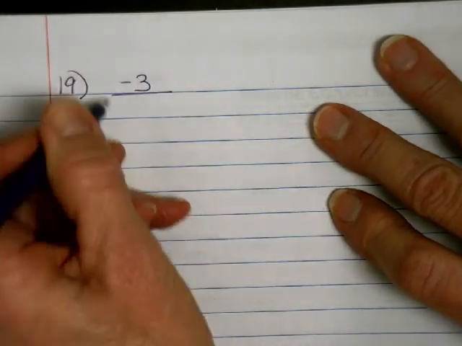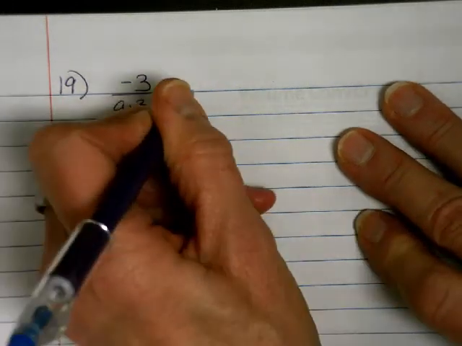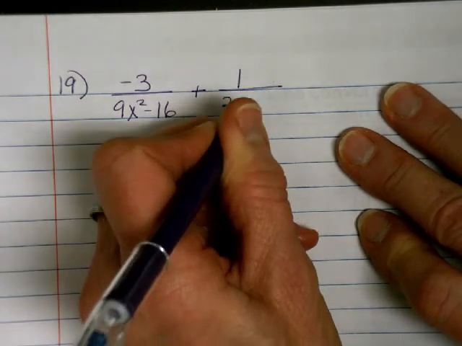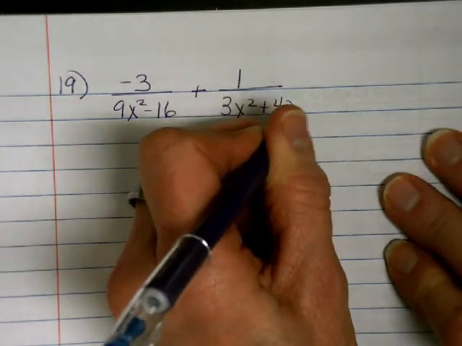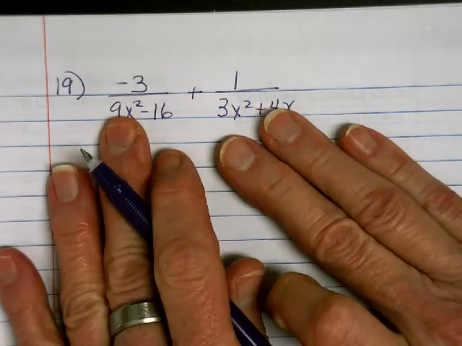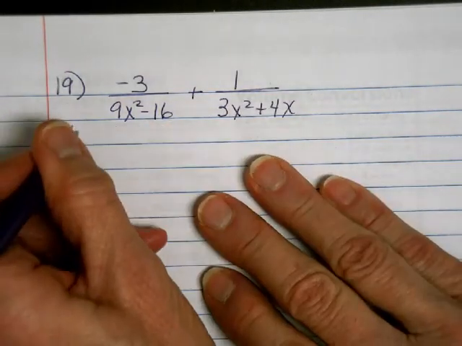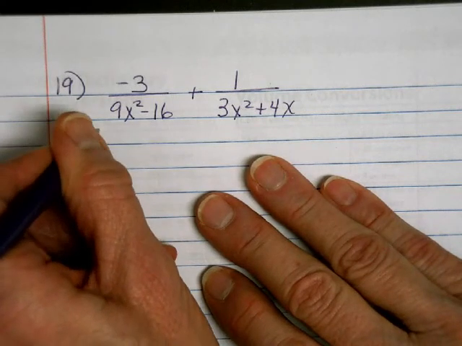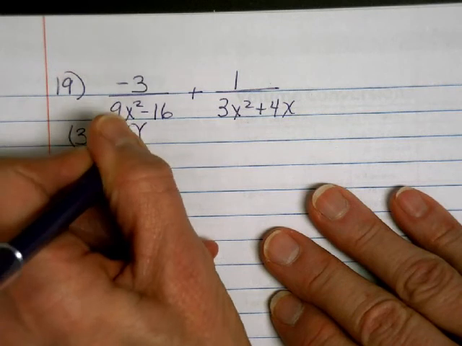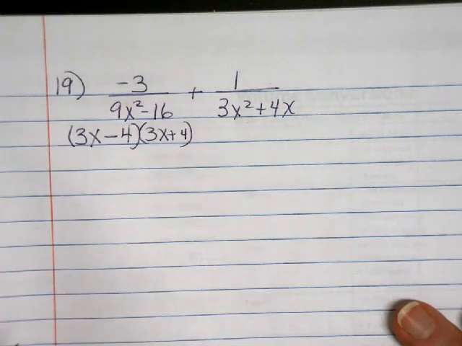Reason 19 is important is that it's got fractions for excluded values. Hoot hoot. So you know how to wrestle those alligators. The beginning fractions don't look too bad. Negative 3 over 9x squared minus 16 plus, at least it's an addition, 3x squared plus 4x.